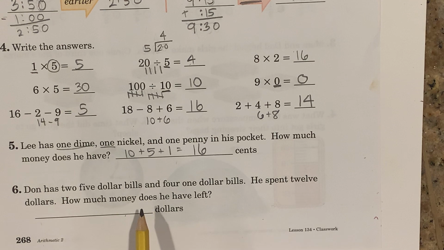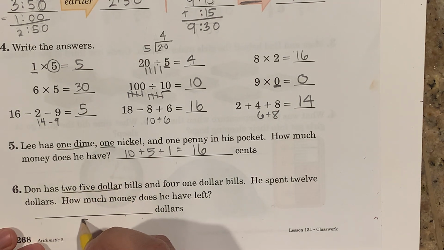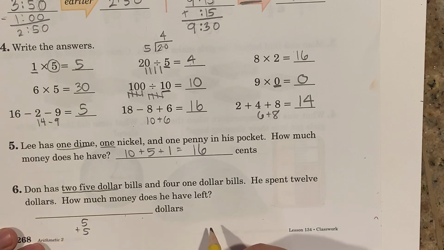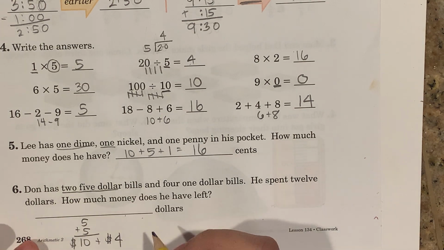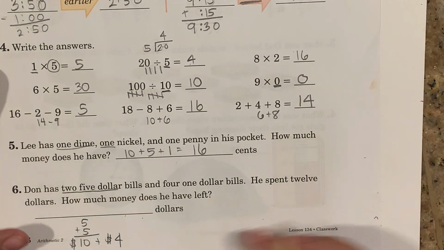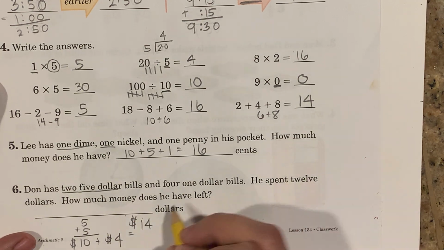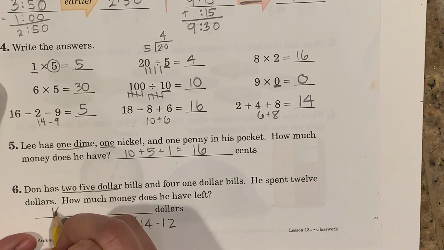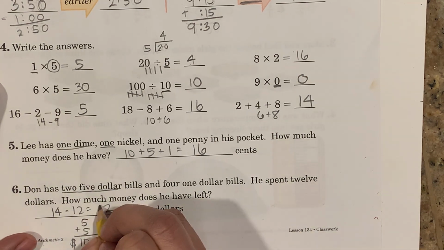Number 6. Don has 2 $5 bills and 4 $1 bills. He spent $12. How much money does he have left? So if he has 2 $5 bills, that equals $10. And 4 $1 bills, that equals $14 total. And he spent 12. The problem is 14 minus 12 equals $2.